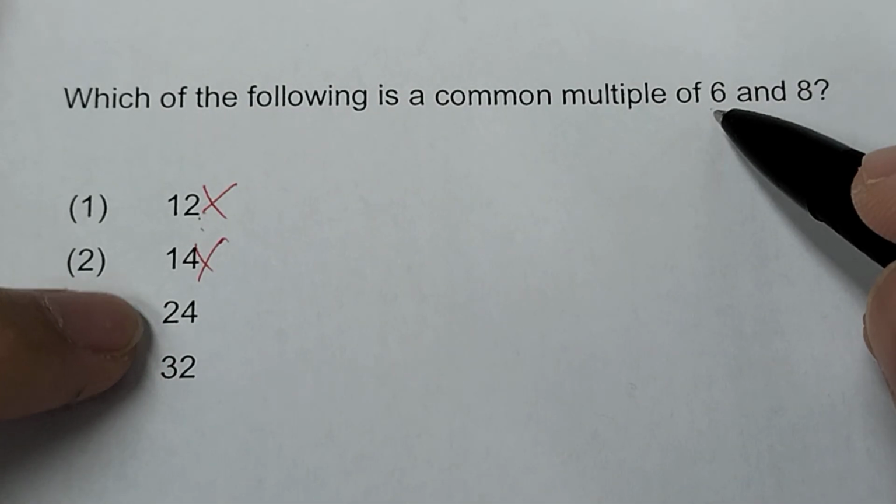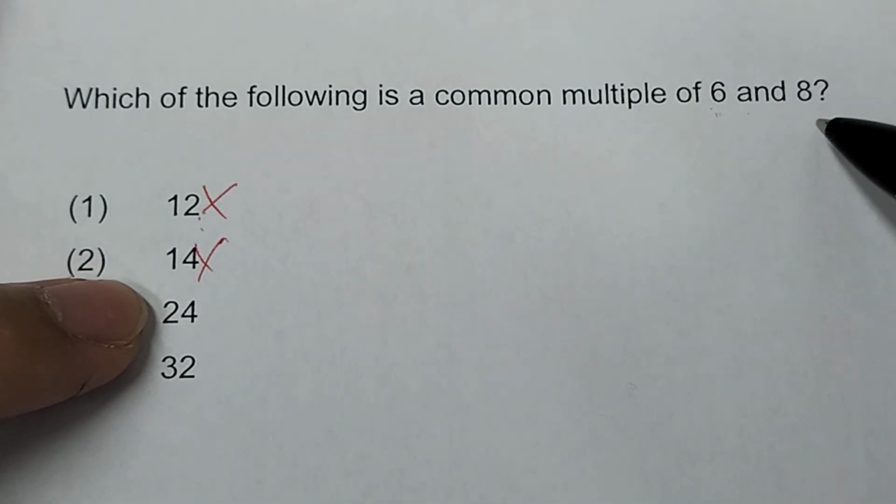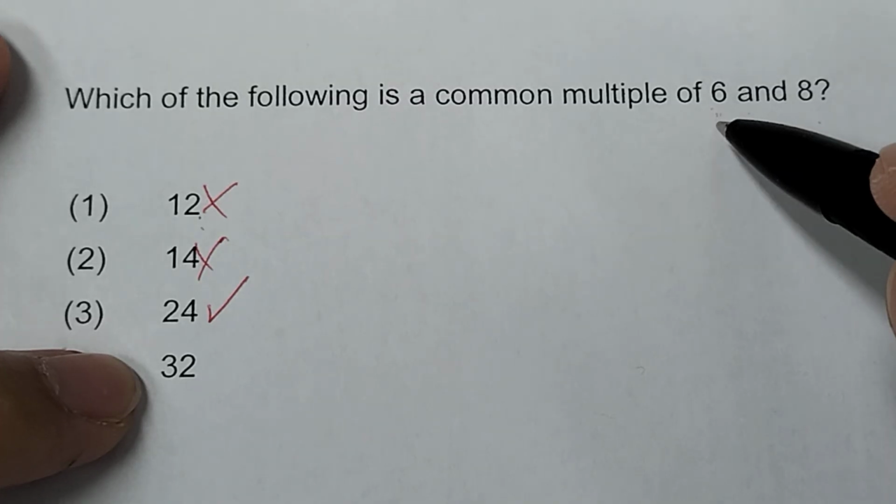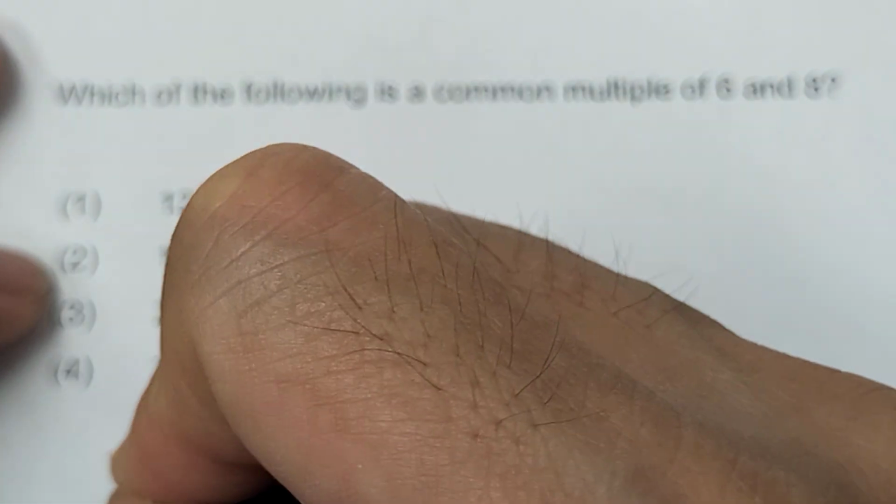Is this in a 6 times table, 24? Yes. Is it in an 8 times table? Yes, so this is a common multiple. 32. Is it in a 6 times table? No, it's not. So answer is number 3.